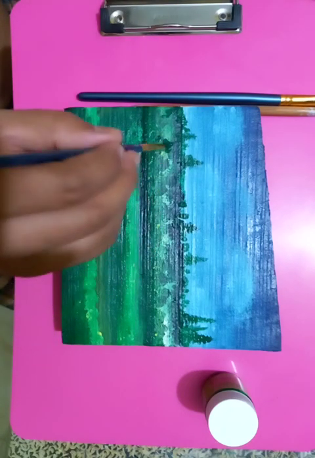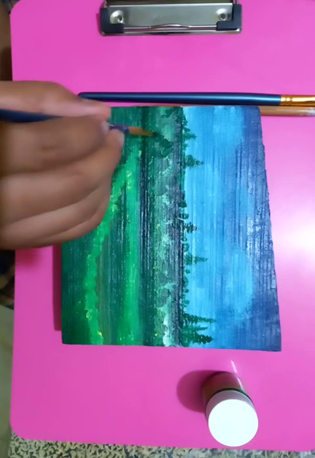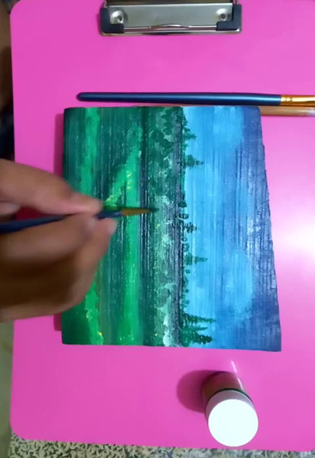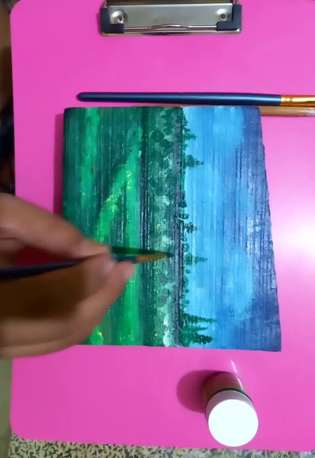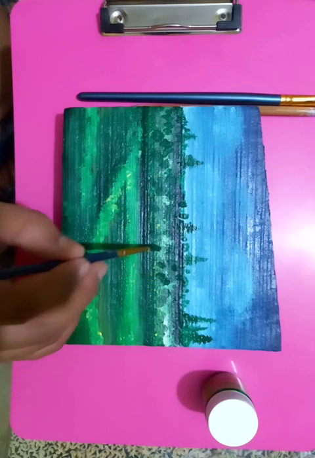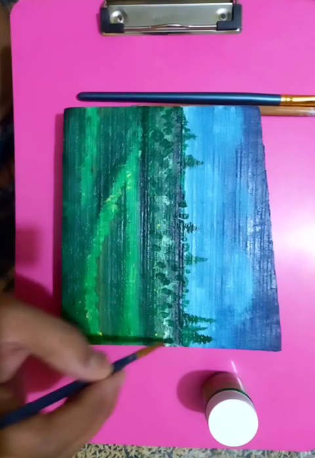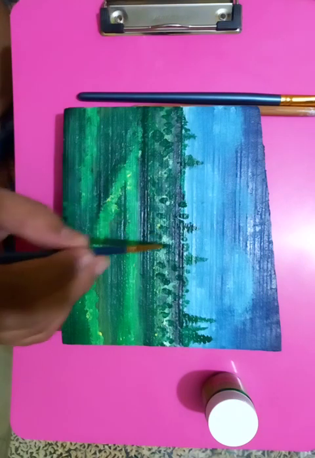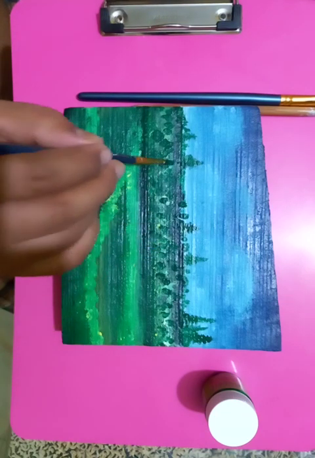There are some borders you can see with the trees. So the tree lines are showing the green color you can see here.